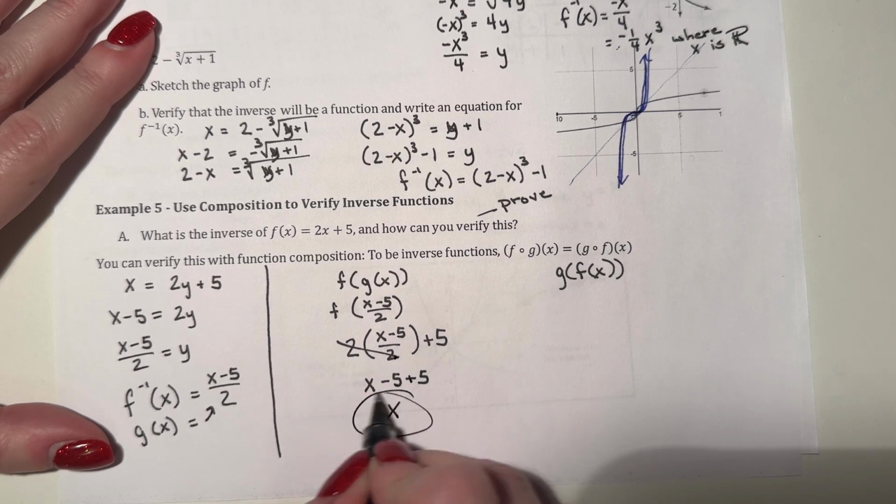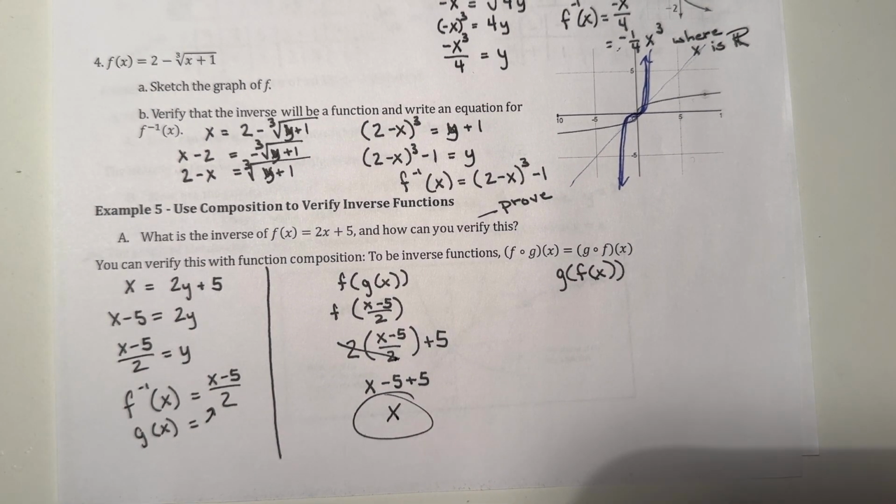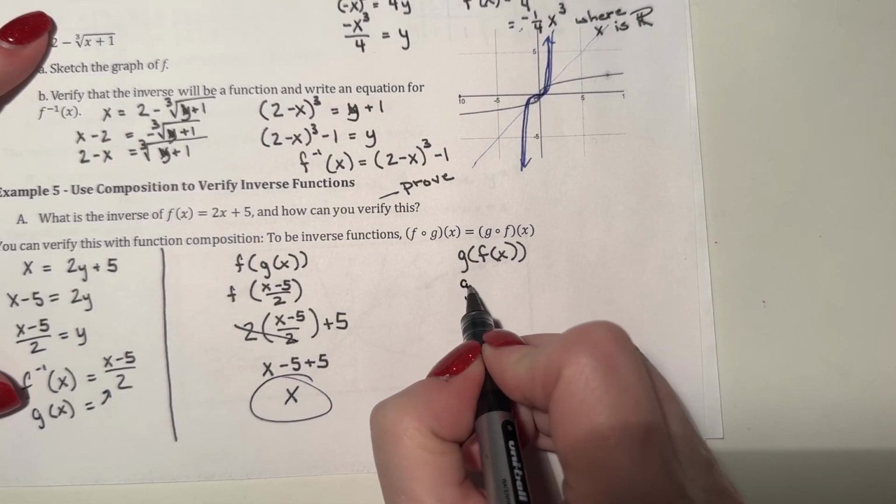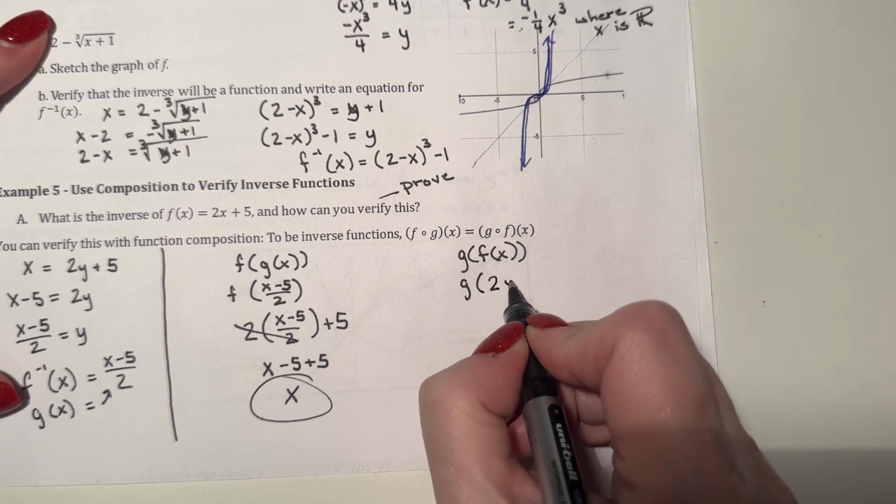And end up with x. That's what I want to see there. If you've done it right, that's what happens. Everything collapses to x. All right, now what if we go the other way? So this time I'm going to do g of 2x plus 5.